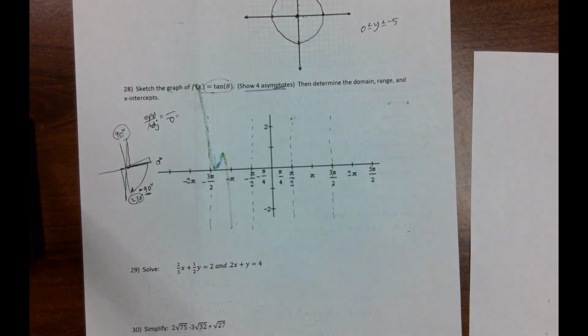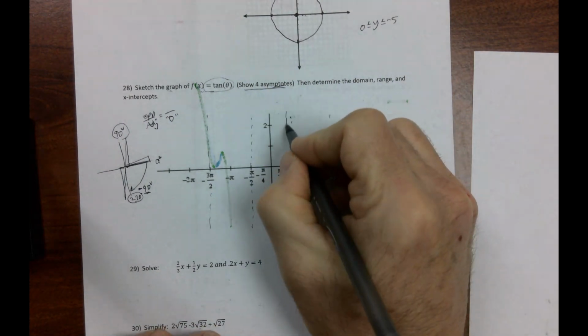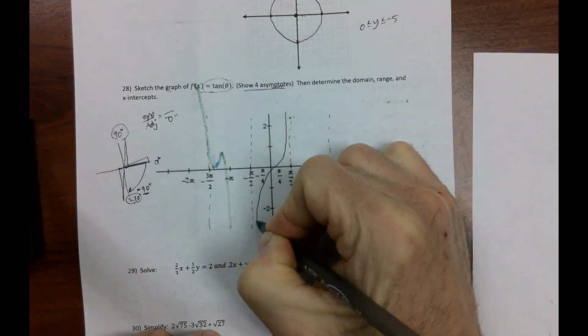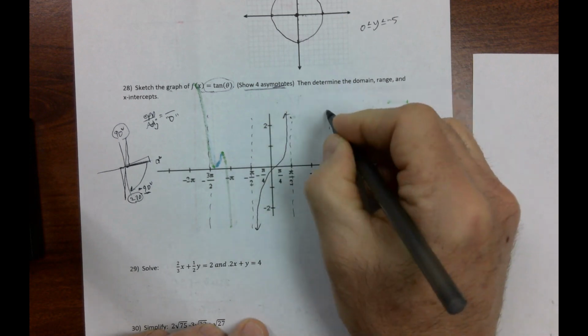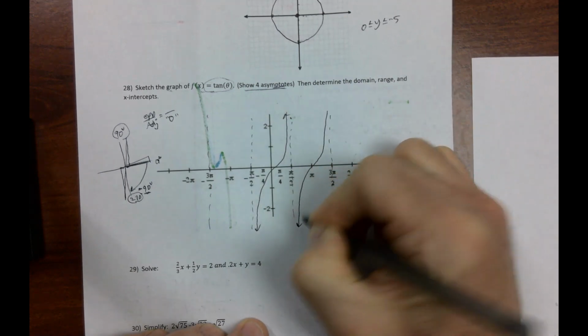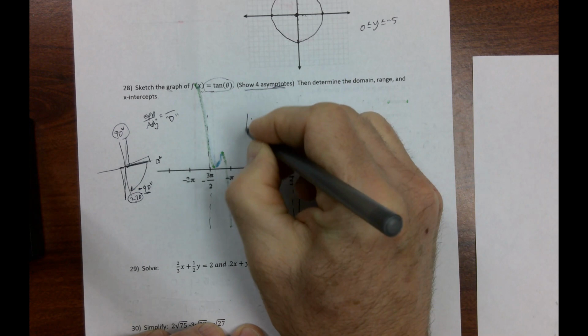And if we recall, the tangent function looks something like this. We went over this a lot in class, so I'm not going to bore you with the explanation again.